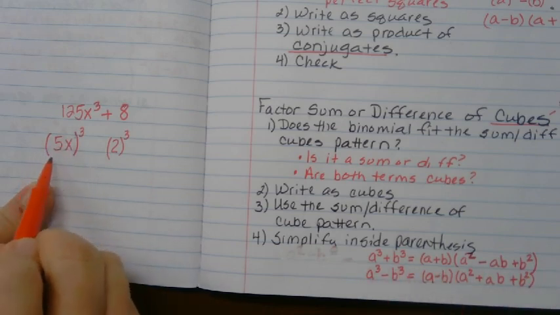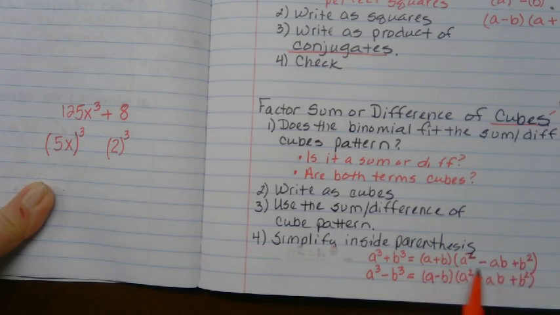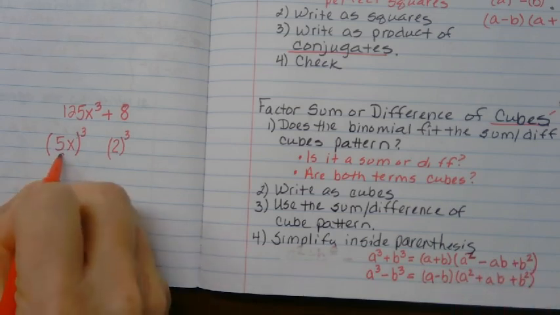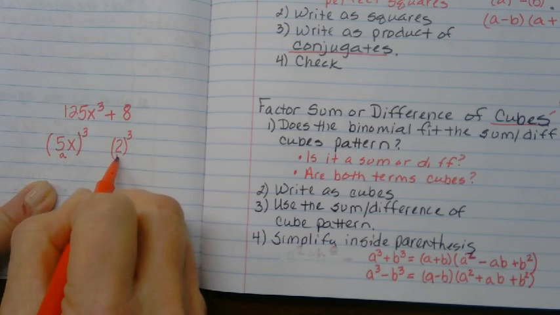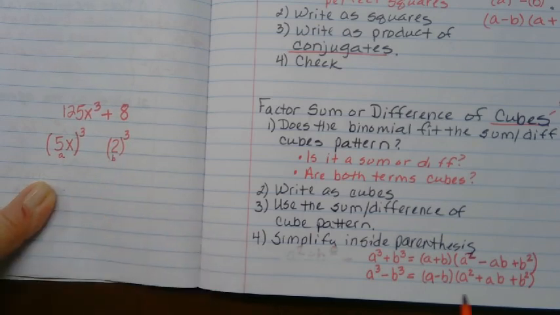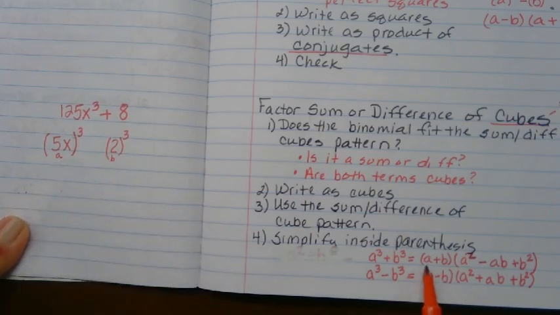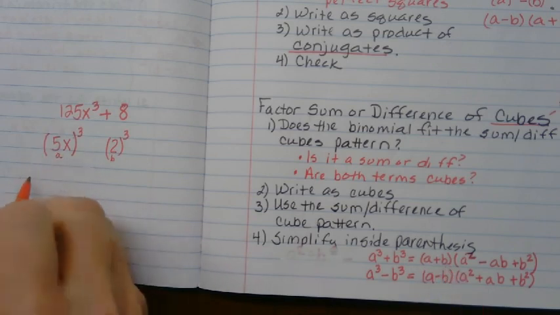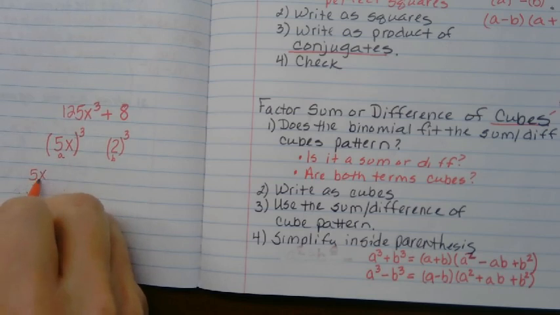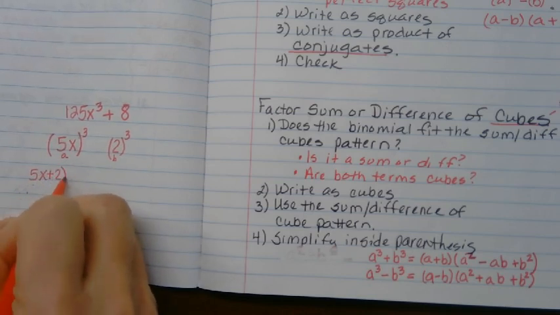So our A over here is going to be our 5x. This is our A. The 2 is our B. So it's addition. So the first thing I'm going to do is I'm going to do my A term plus my B term. So I'm going to do 5x plus 2.